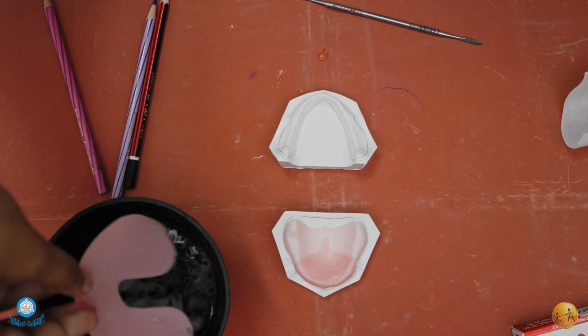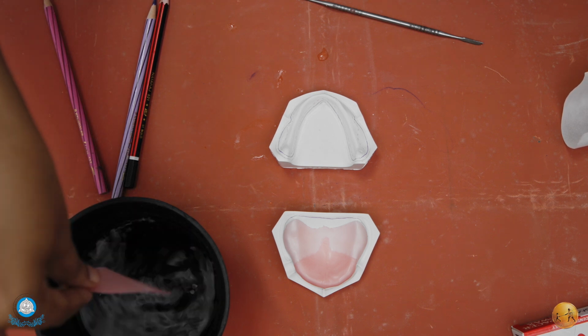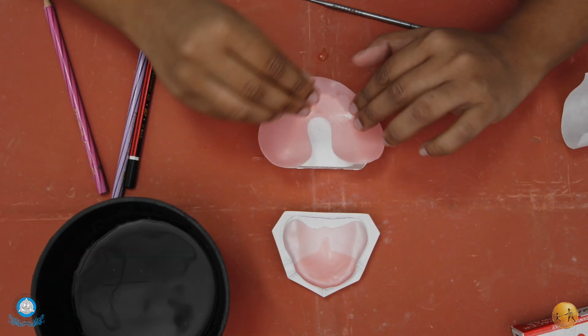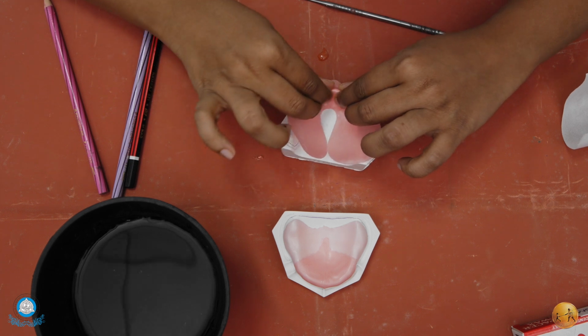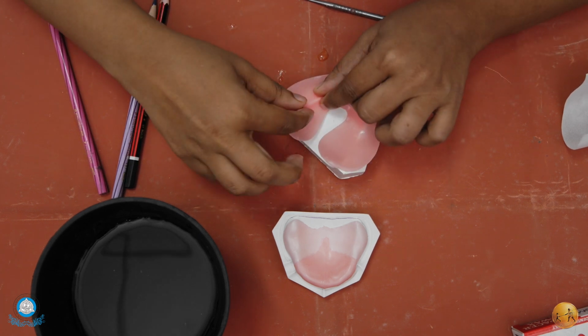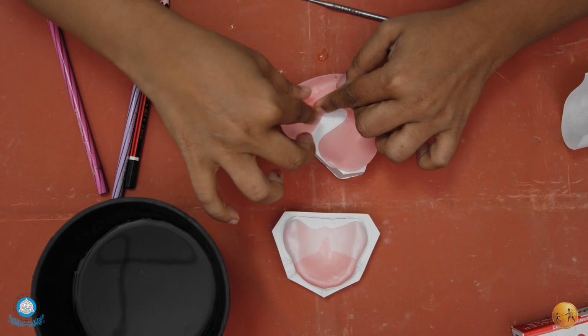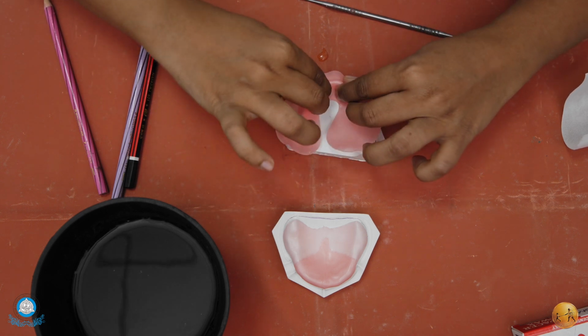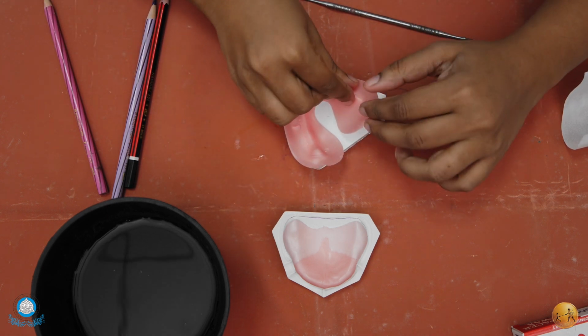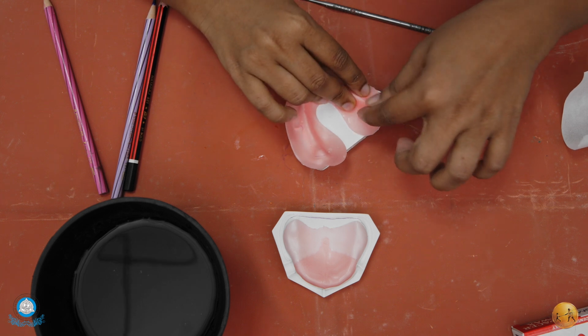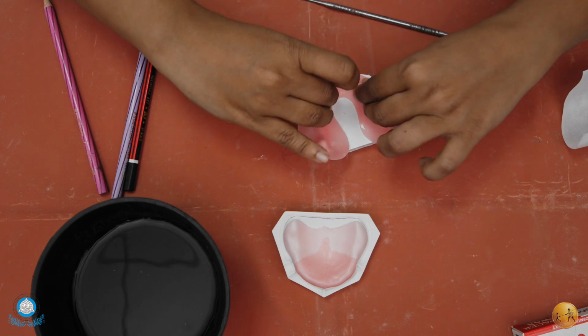Once the wax is softened, adapt it onto the mandibular cast, starting at the midline. With the fingers, use an upward to downward motion, so that there will not be any fold in the spacer.